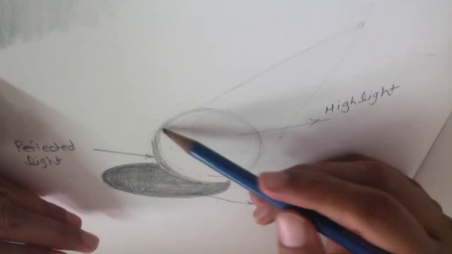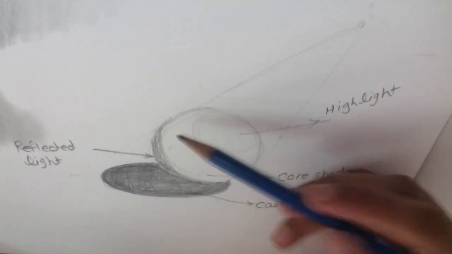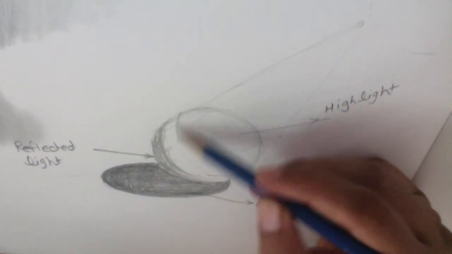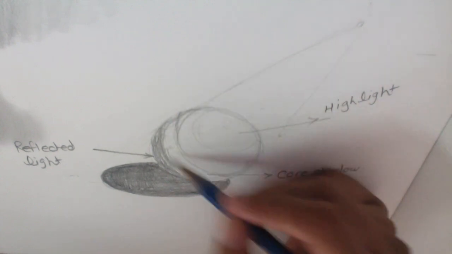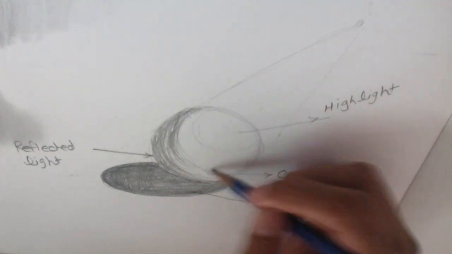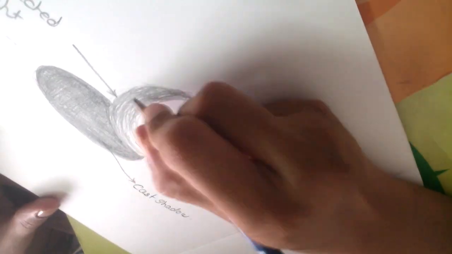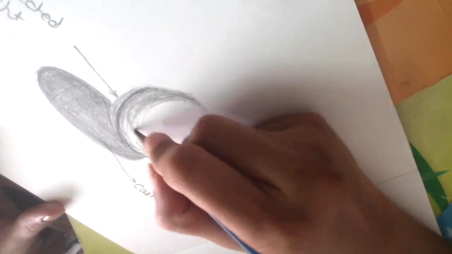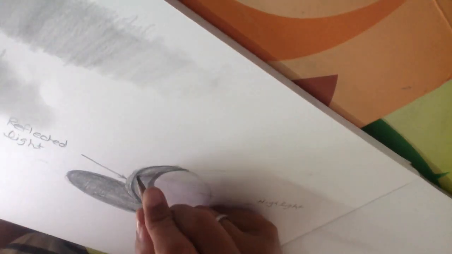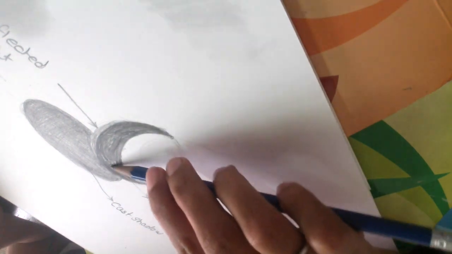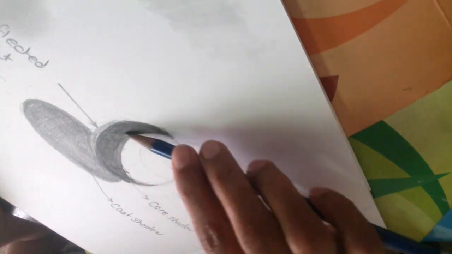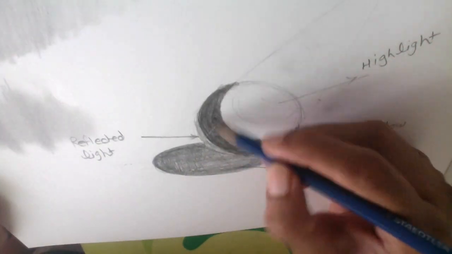So after reflected light you will find core shadow. So this is our core shadow, the darkest part.